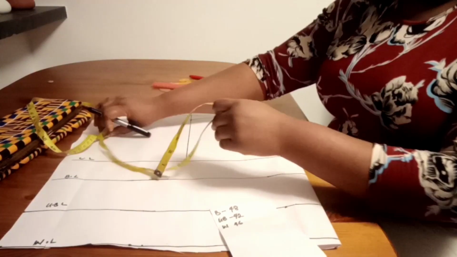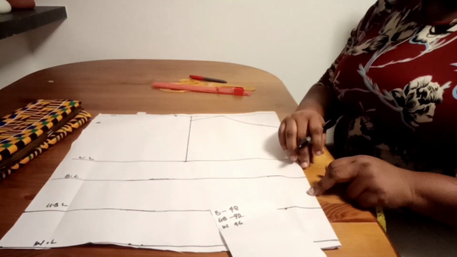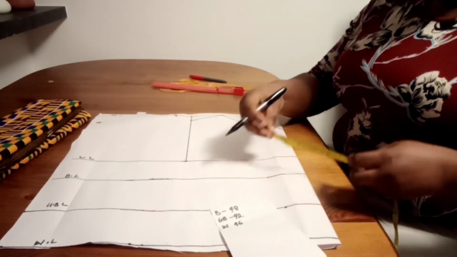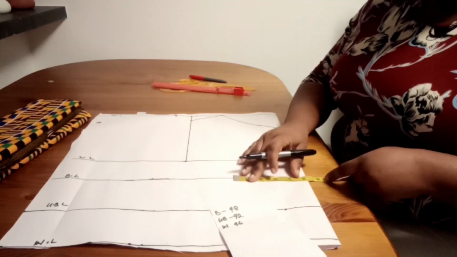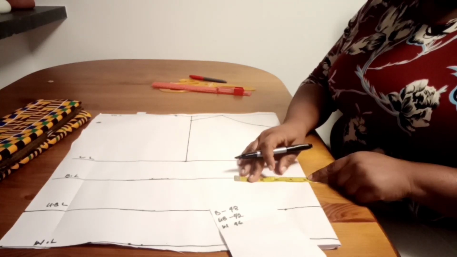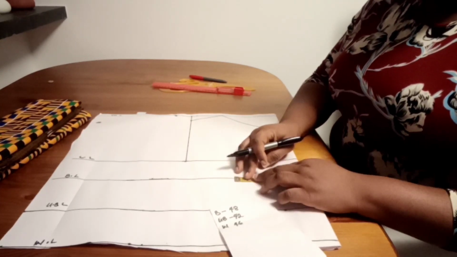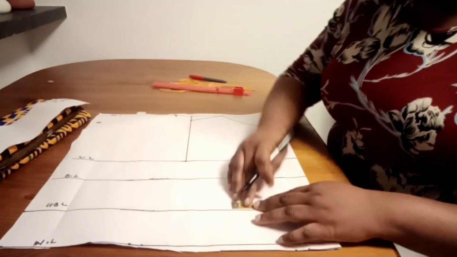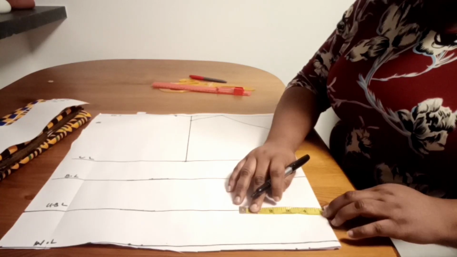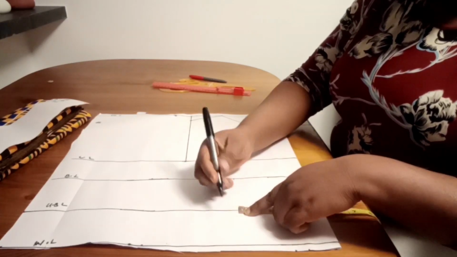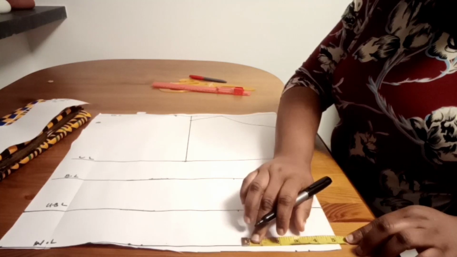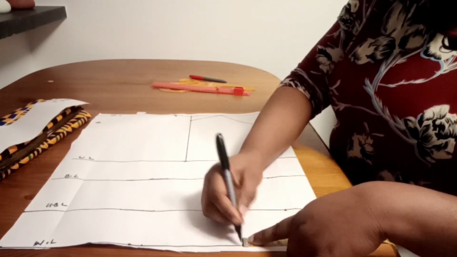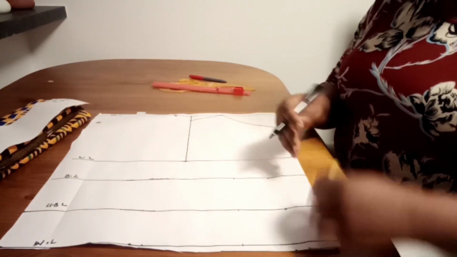Having done that, I'll move over to the body to determine my bust span. The bust span is the distance between one bust to another. The bust span I'm working with is 5 inches, because I'm making for a plus size. The bust I'm working with is 48. So from one distance to another is 5 inches. So I will note the 5 inches on all the lines, and I will connect together to make a straight line.